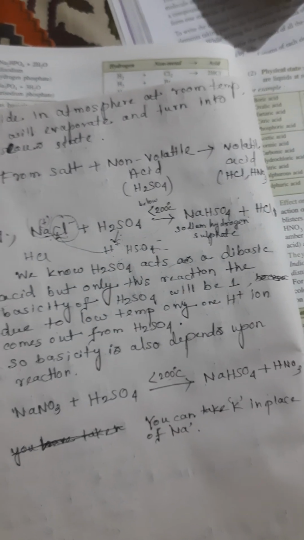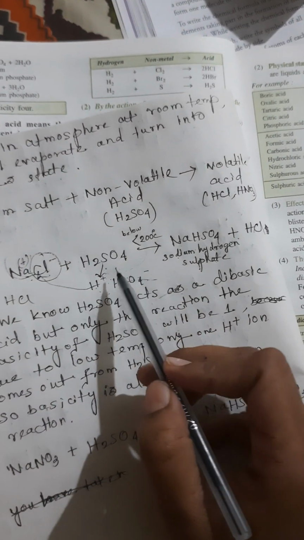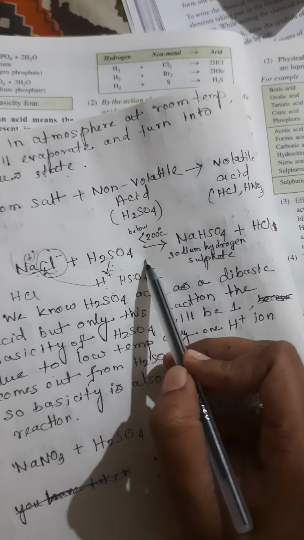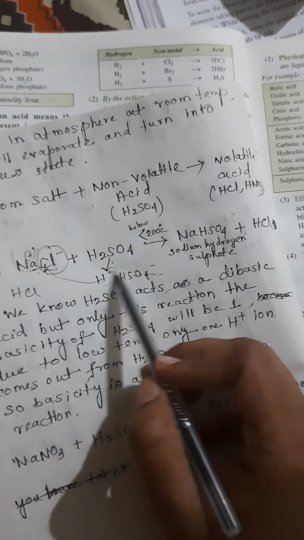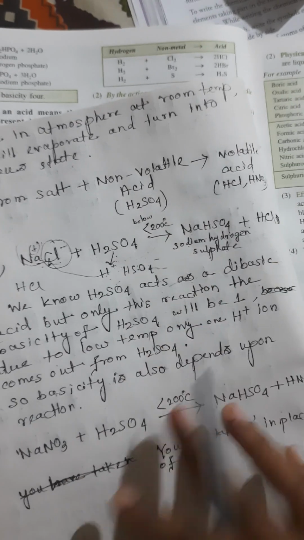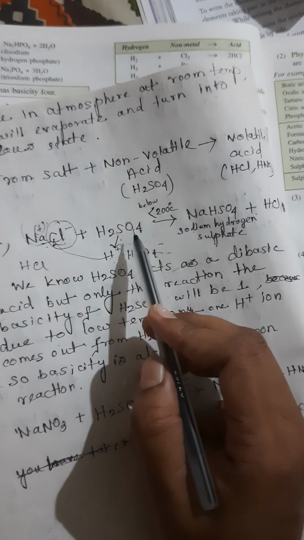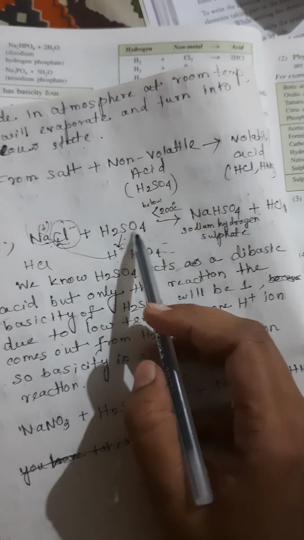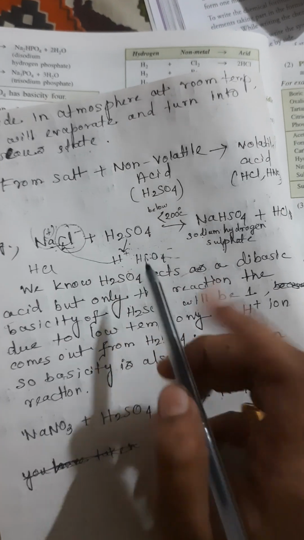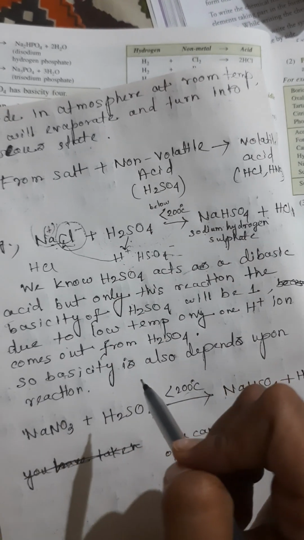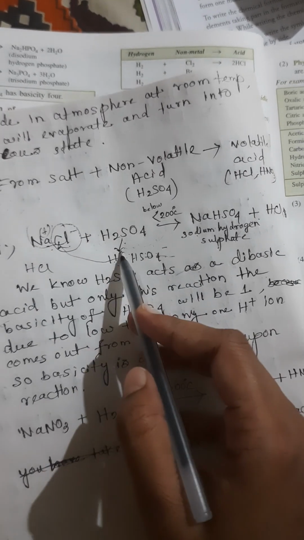But here is a problem. We know H2SO4 always acts as a dibasic acid. I have already told you the basicity of sulfuric acid is 2. But in this reaction, the basicity of sulfuric acid will be 1. Why? Because this sulfuric acid gives only one H plus ion. Is this clear? So basicity also depends upon the reaction medium.